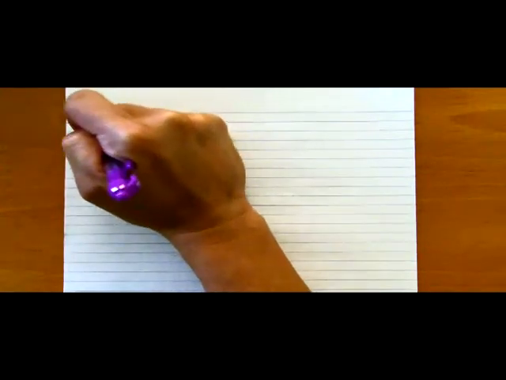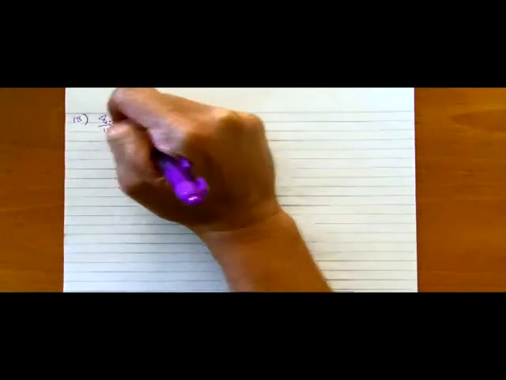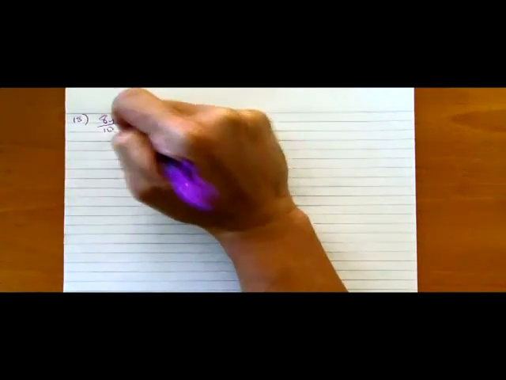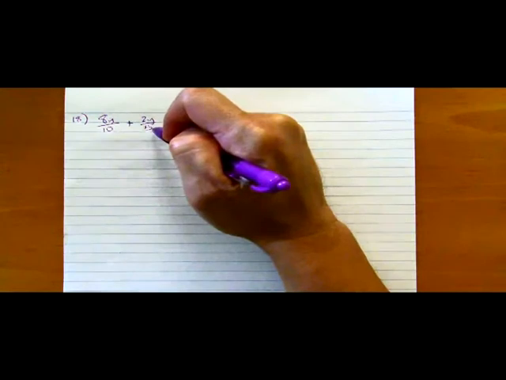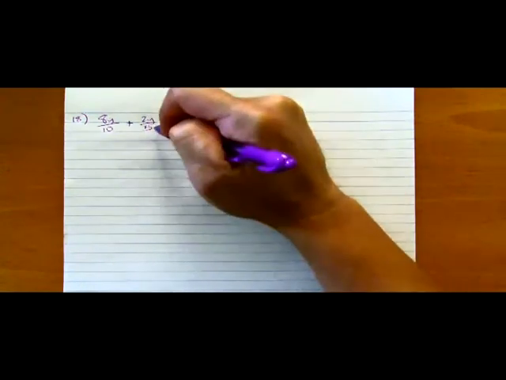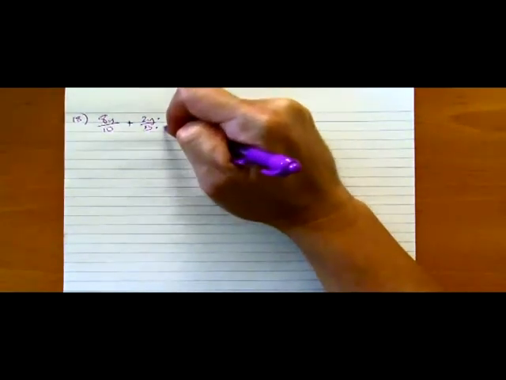First, number 18. We had 8y over 10 plus 2y over 5. We need to get the denominators to match. Just like regular adding of fractions, multiply by 2.